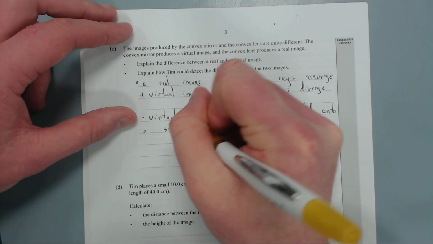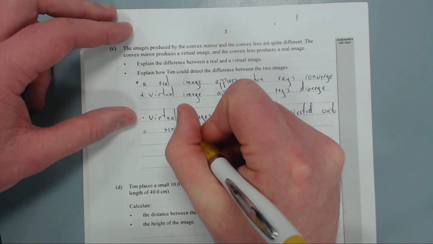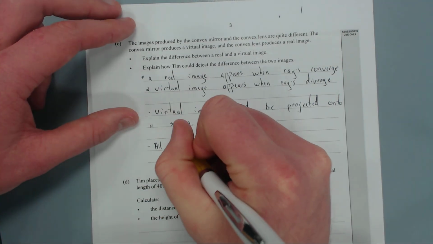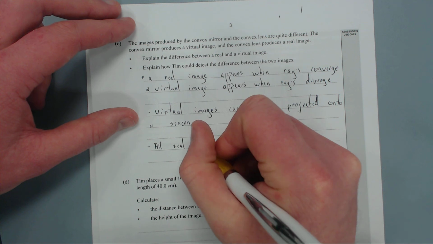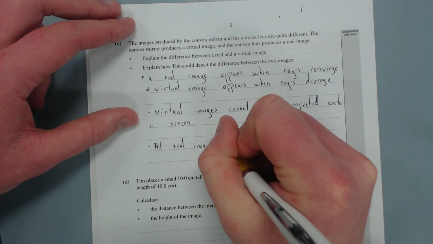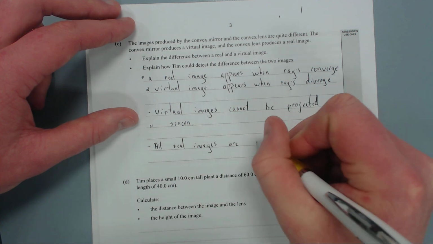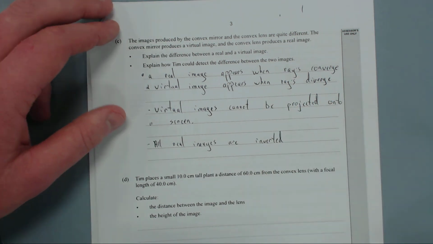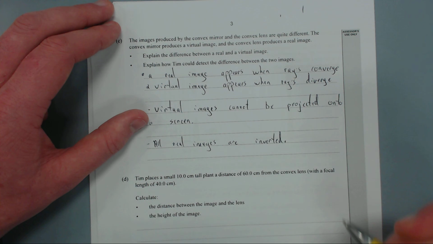And secondly, all real images are inverted, and that's just, I don't know, it's just sort of something that happens.